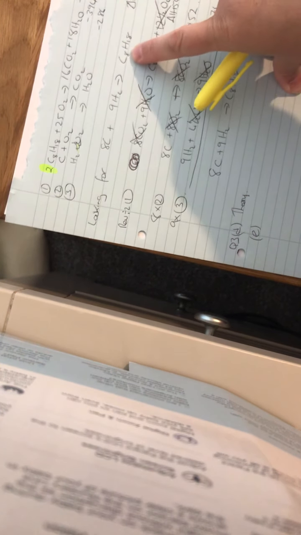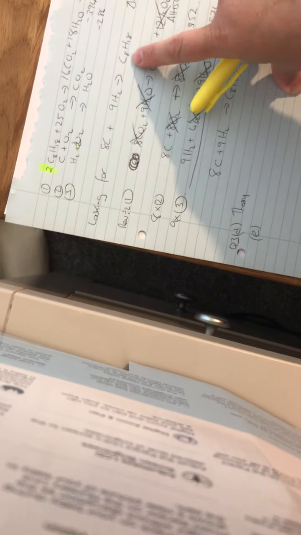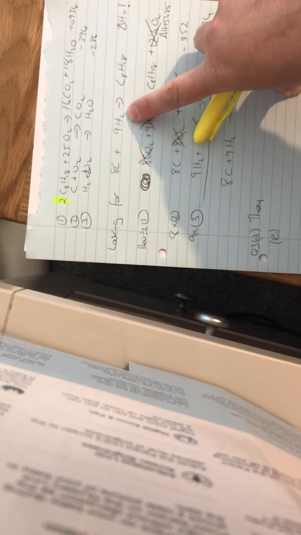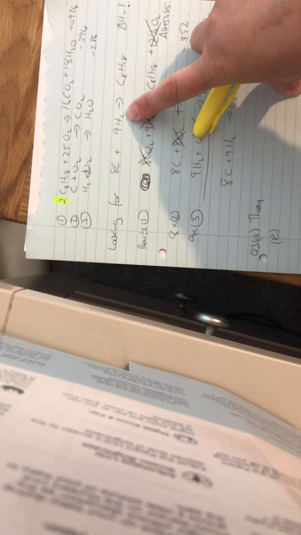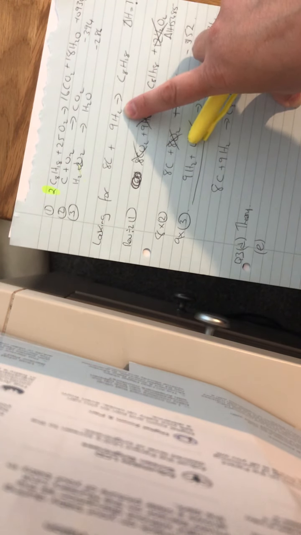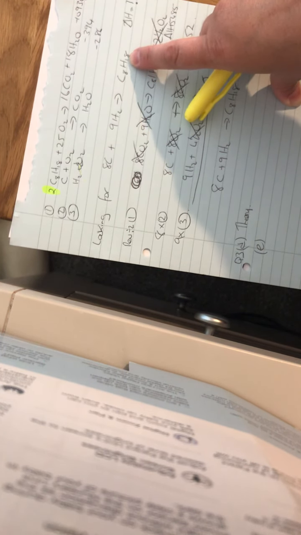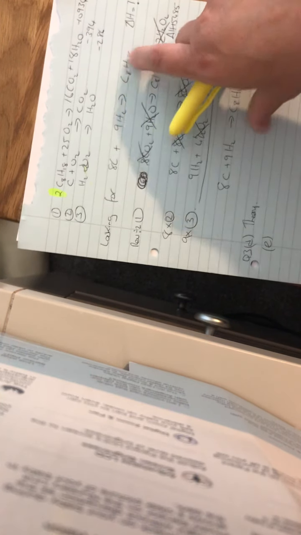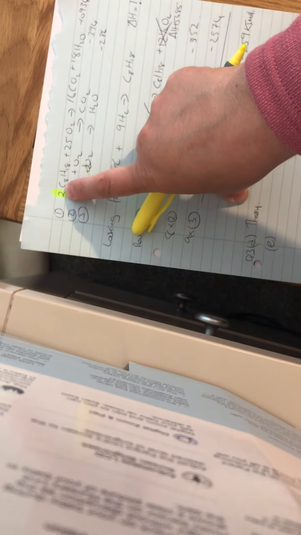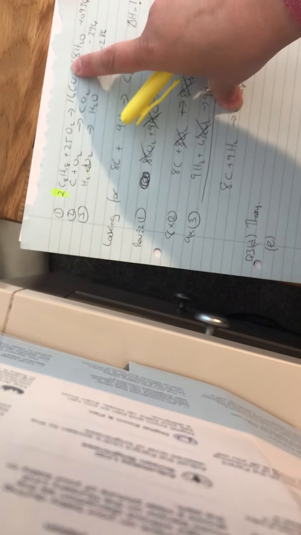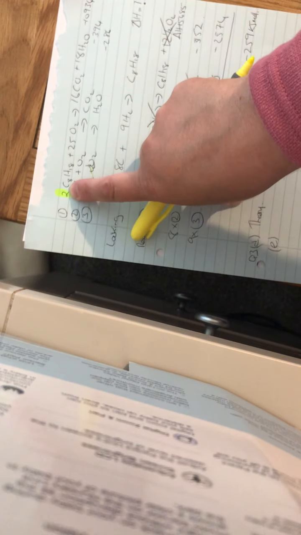Okay, what am I looking for? I'm looking to make C8H18. So that's 8 carbons and 9 H2, because hydrogen is naturally found in the formation of H2. Okay, so what do I need? Well, I need C8H18. I only need one of them, and I need it to be on the right hand side. So equation 1, it's on the wrong side, so I need to reverse it and bring it over here. And I also need to divide it by 2 because I only need one of them.